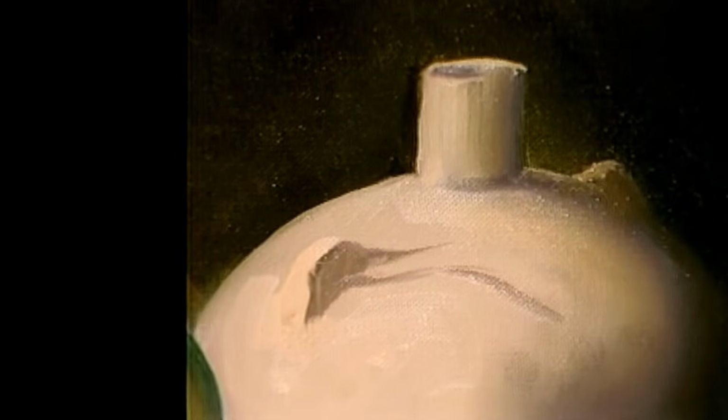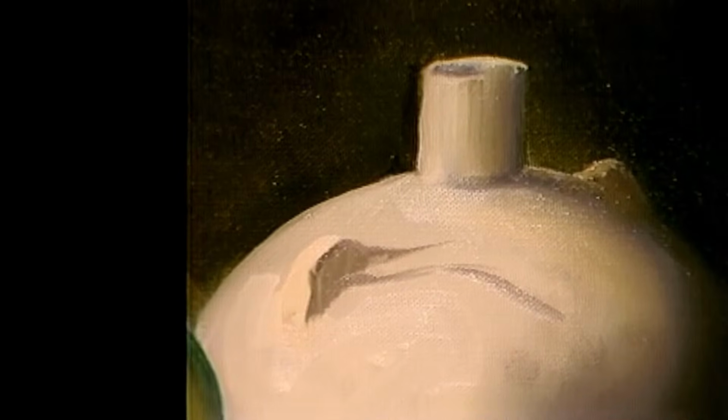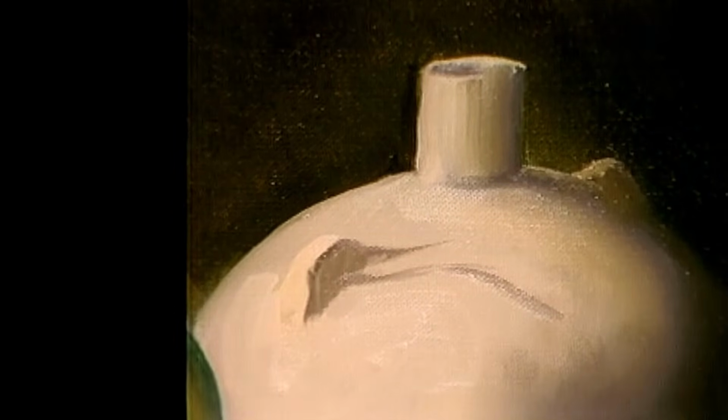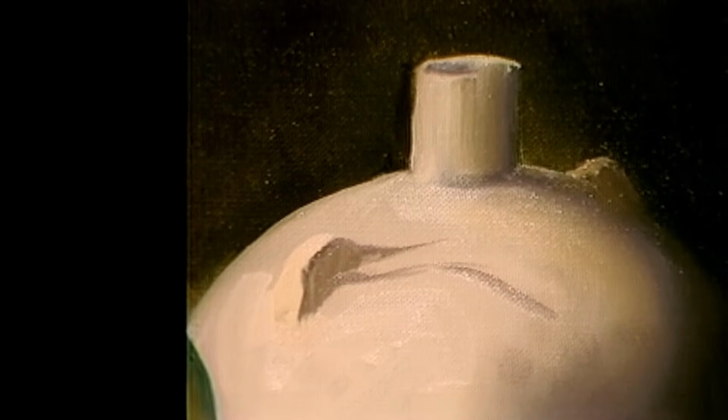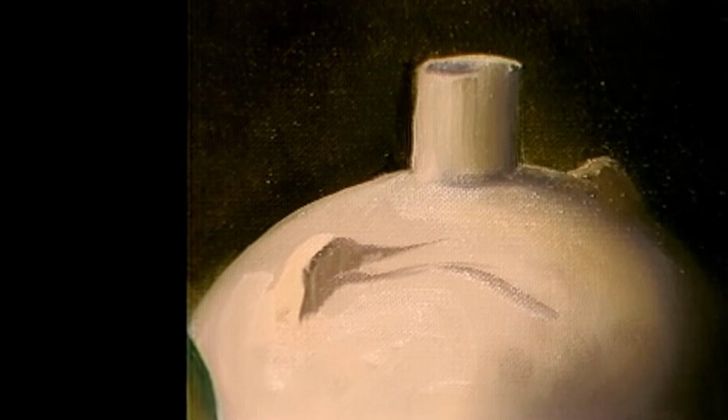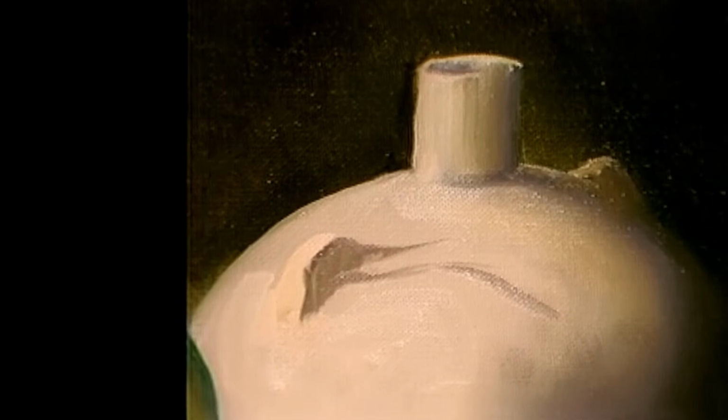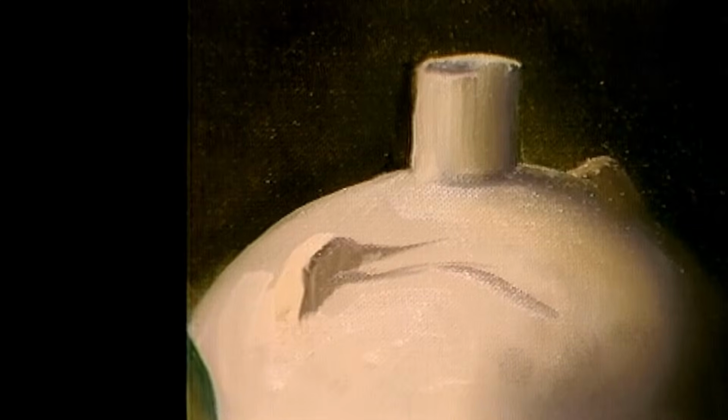What I'm going to do to each one of these objects, starting out with the jug, seems to be what the beginner painter wants to start with. And here I've saved all this for last because it is the very extraordinary, lovely things about each thing.